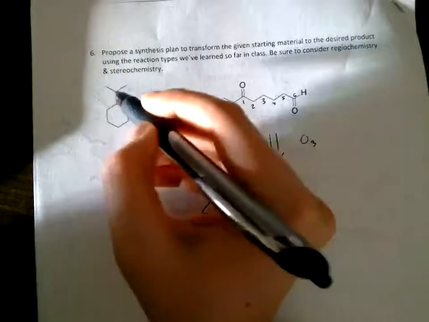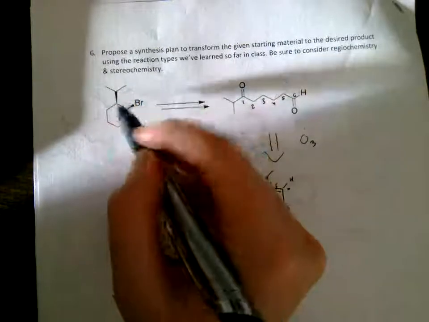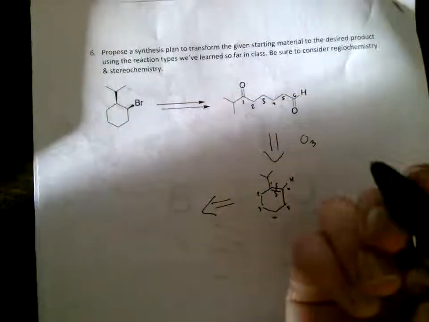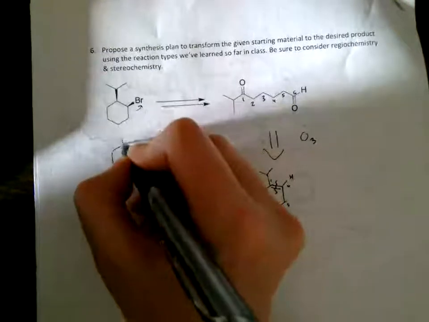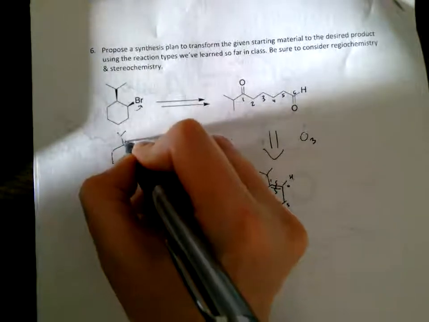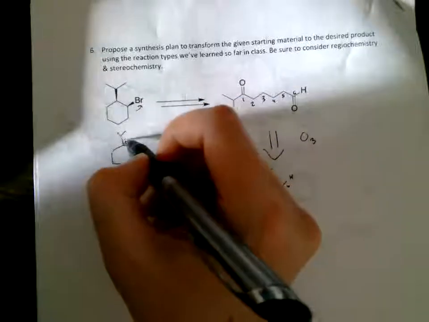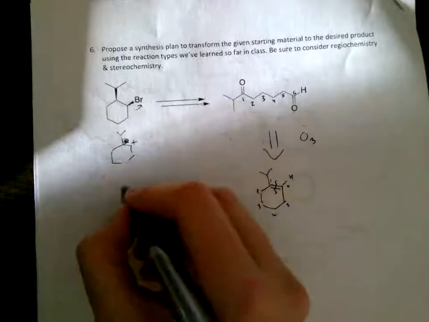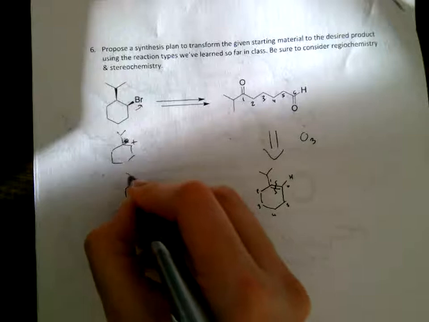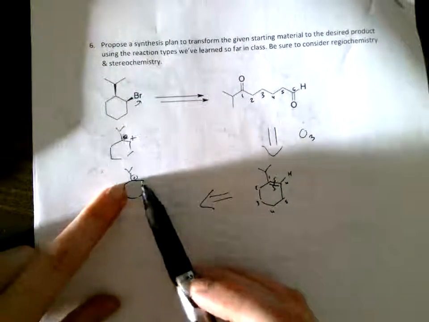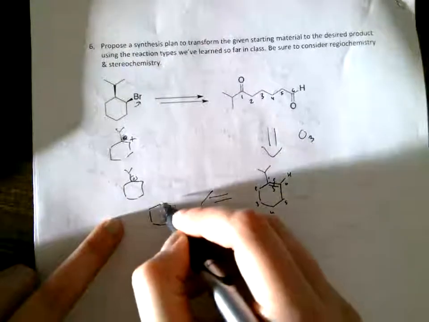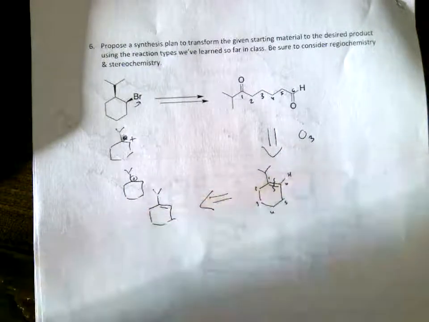If you did an E2 elimination reaction, you actually don't have an anti-periplanar hydrogen right there. So you'd need to do an E1 reaction. So the leaving group would leave, and a carbocation would be formed here, and then it would undergo rearrangement and form right there. And then if either one of these hydrogens is eliminated, you would get this alkene.